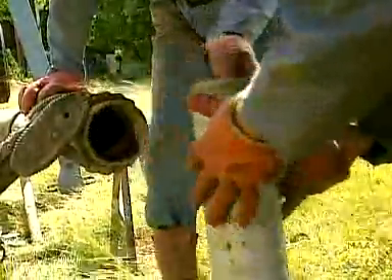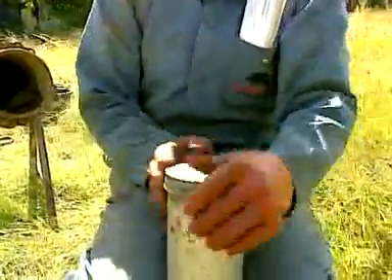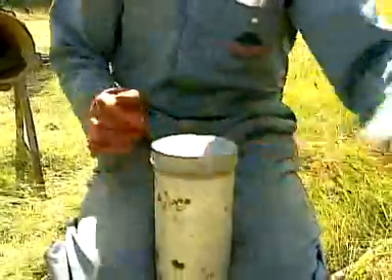In this case, the core did not fill to the top. Nevertheless, the sample tube is capped to preserve what core there is.